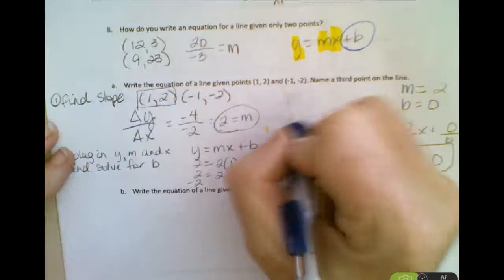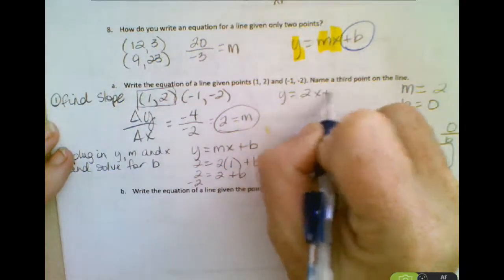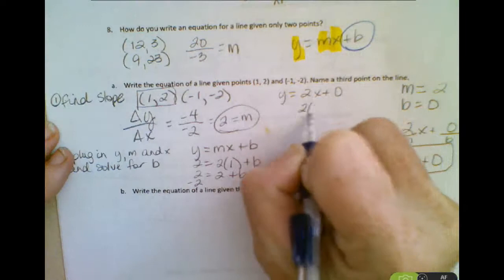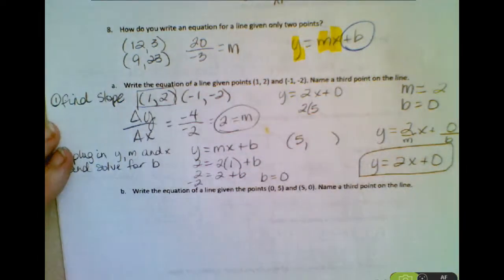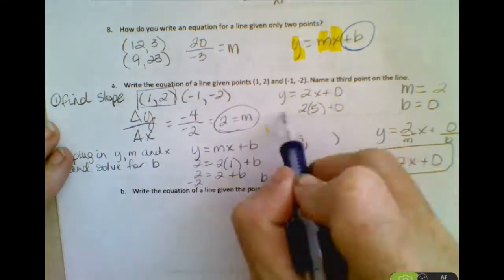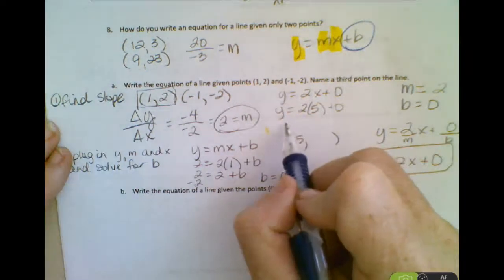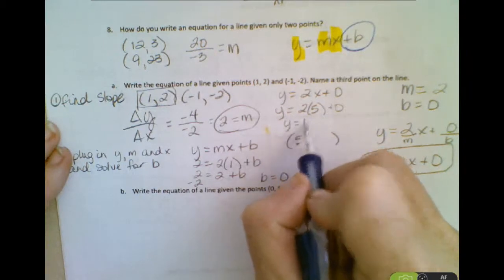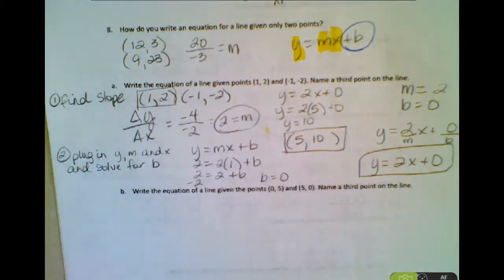5. Okay. So we have y equals 2x plus 0. Now you're going to choose to plug in 5. So our coordinate's going to be 5, something. We just don't know what. So 2 times 5 plus 0 gives us y. What's 2 times 5? 10 plus 0? 10. So another point on that line would be 5, 10.